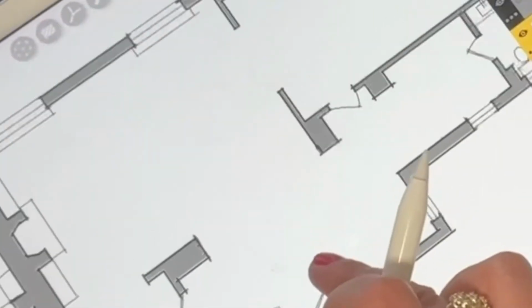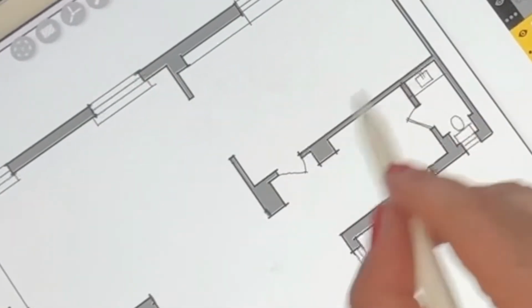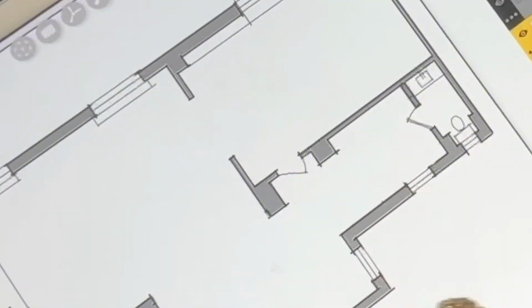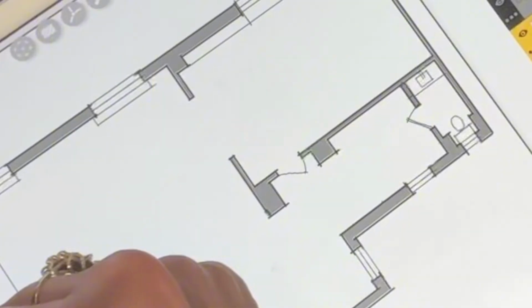I just want to start playing with this new layout, kind of get a little idea of, do I want to break this down a little bit more? What do I want to place in here? And I'm just going to roughly, not super to scale, get an idea for the process and the flow here.